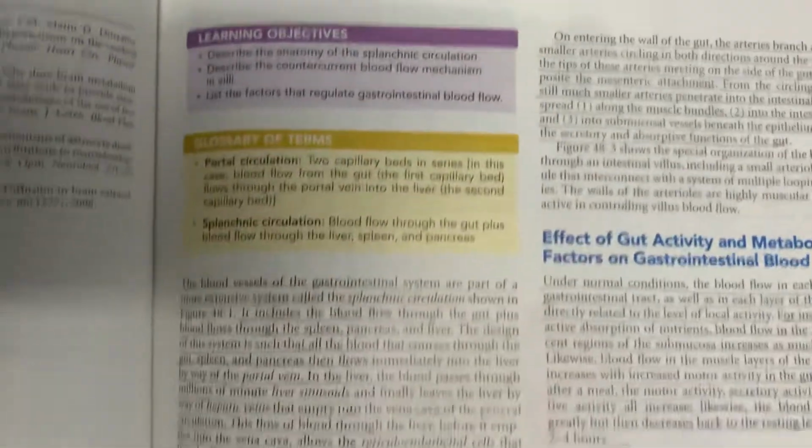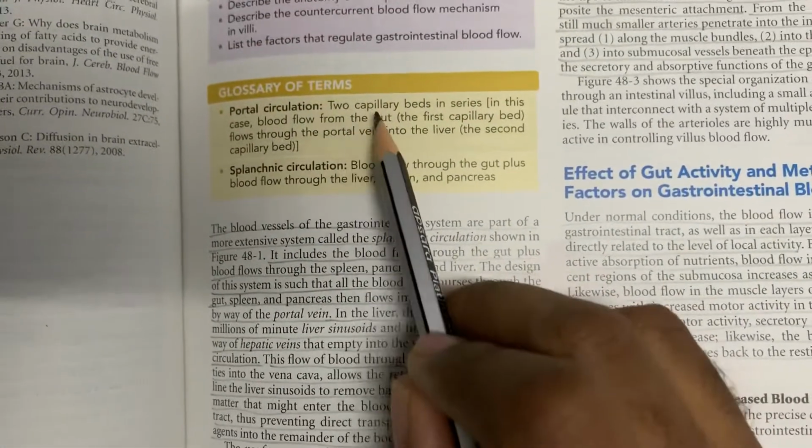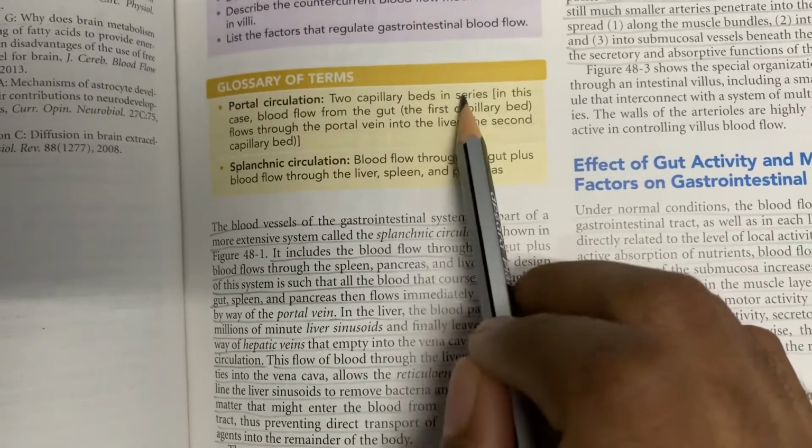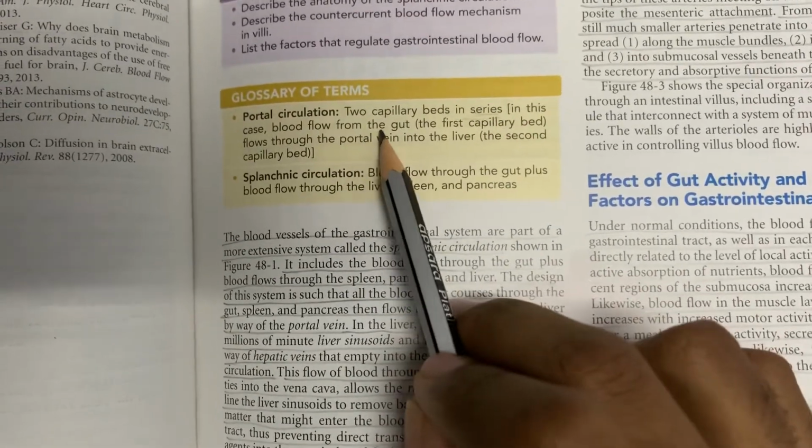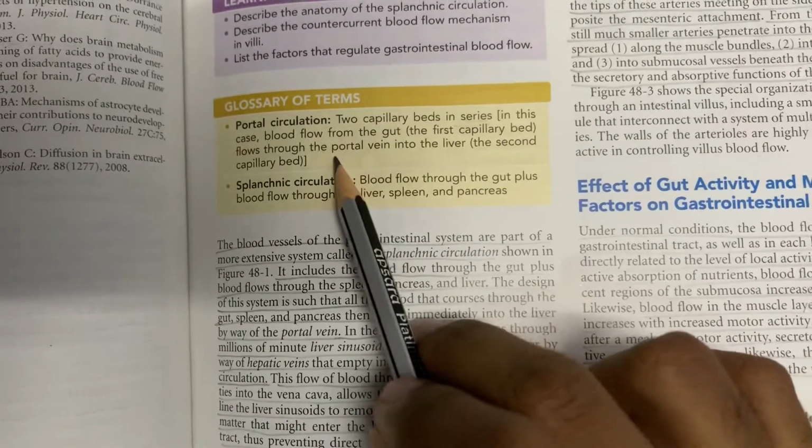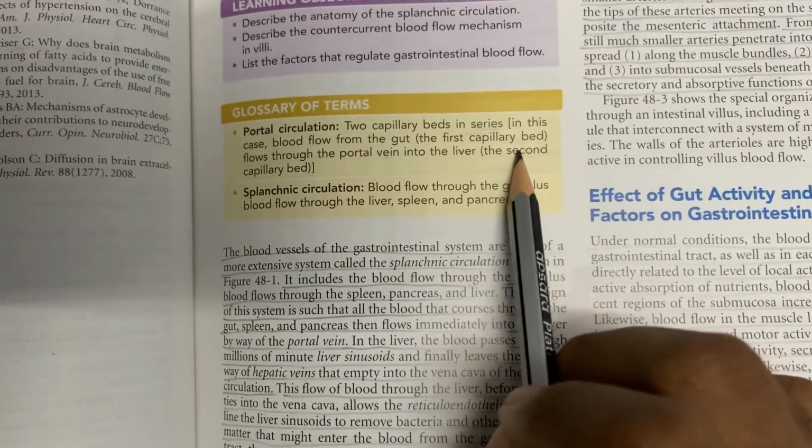Chapter 48, Splanchnic circulation. Coming to portal circulation, this includes two capillary beds in series. In this case, the blood flow from the gut, the first capillary bed, flows through the portal vein into the liver, the second capillary bed.